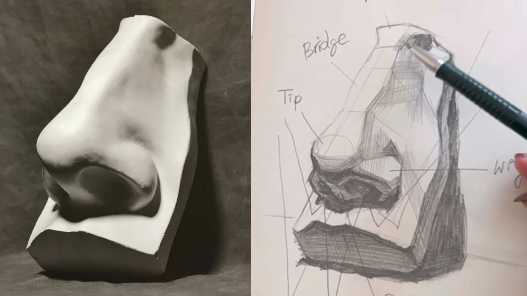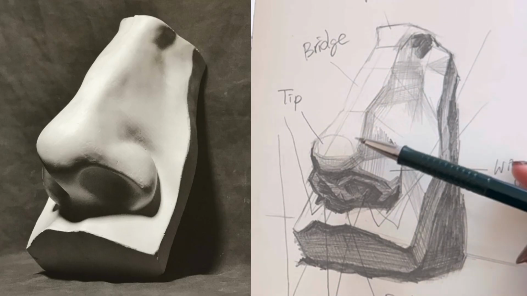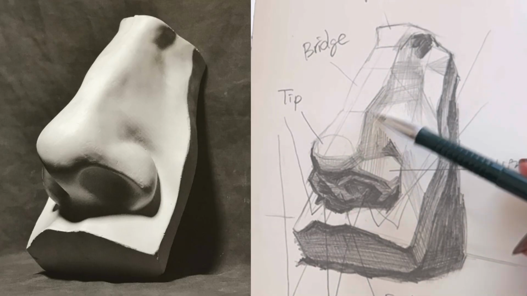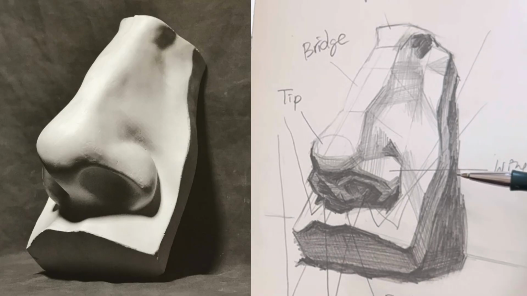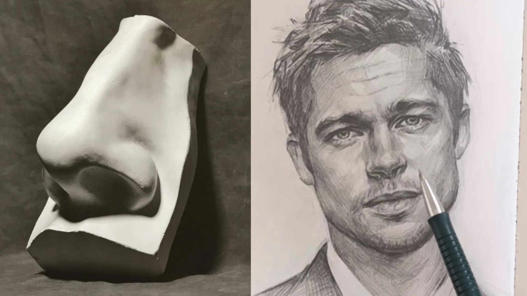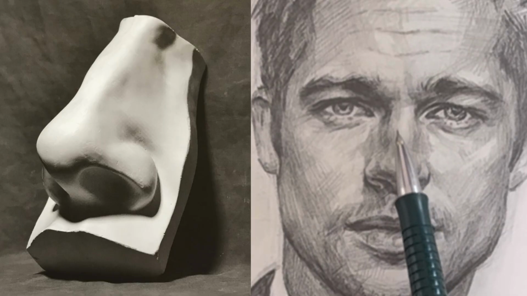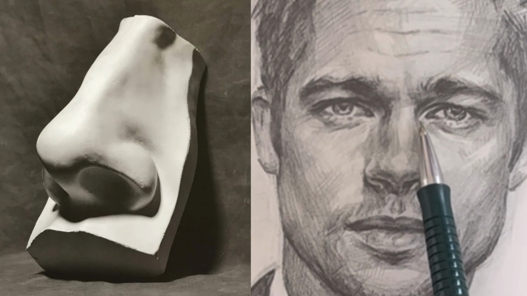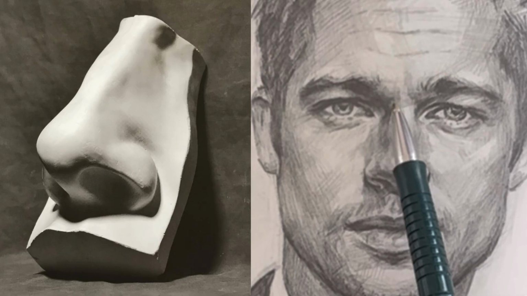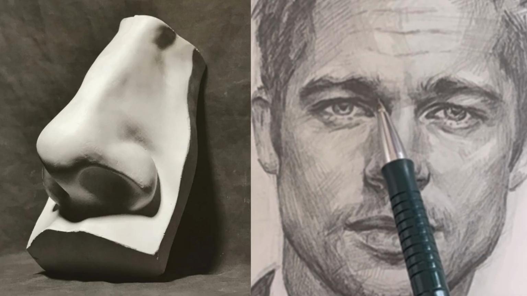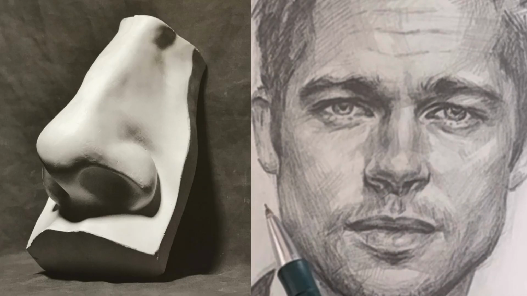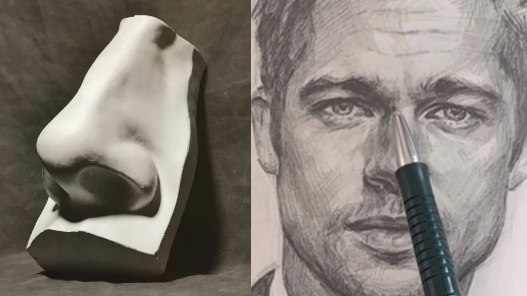And the bridge is not straight. It depends on people, of course, but I made a quick drawing of Brad Pitt, and when we see his nose, his bridge shows that it has an inner structure. He has a quite prominent root, and this is very deep.